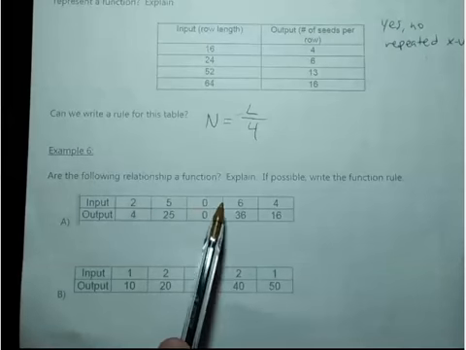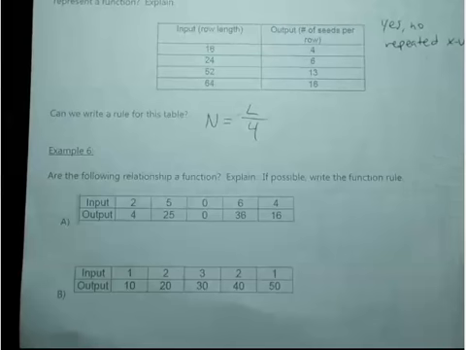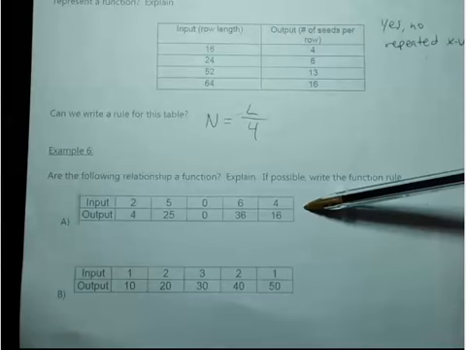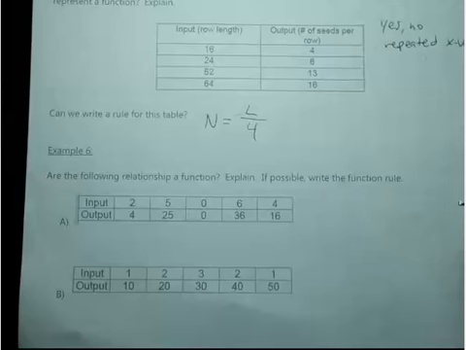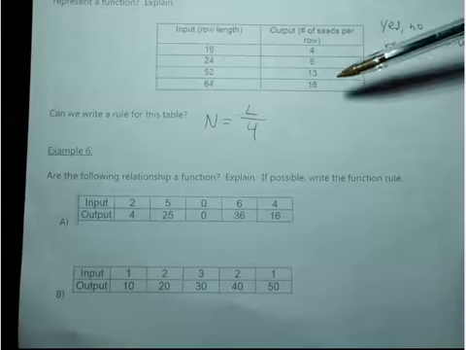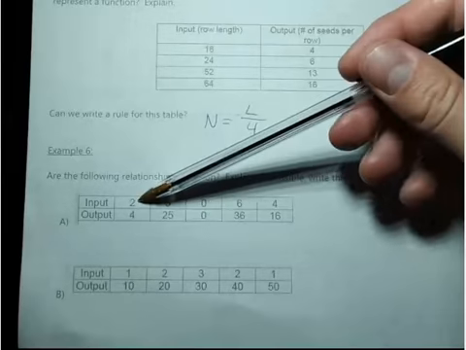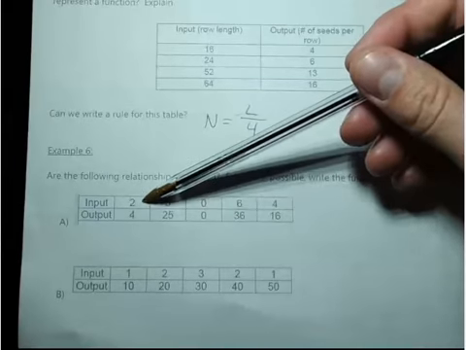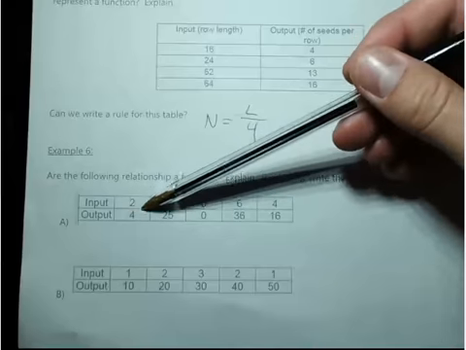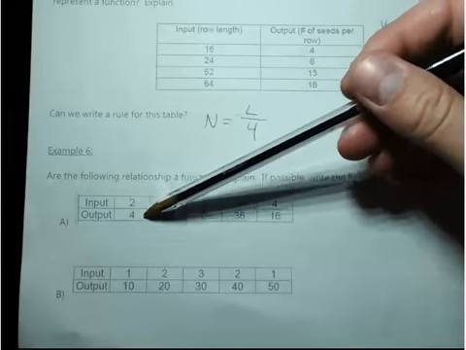So our input's 2, 5, 0, 6, 4. So this is a function. So now we need to write the function rule. So just like above, we're going to look at how the input relates to the output. So if we're looking at the one right here, this 2 and this 4, how do we get from 2 to 4?